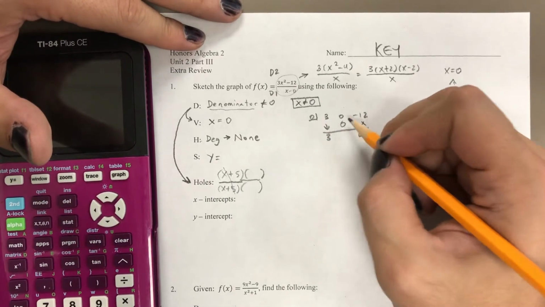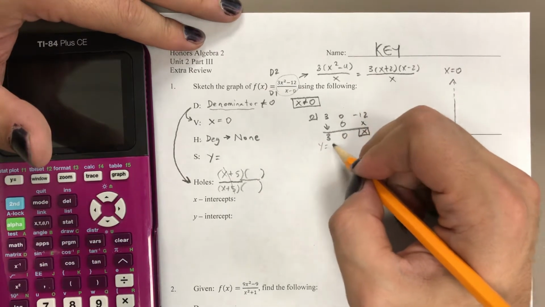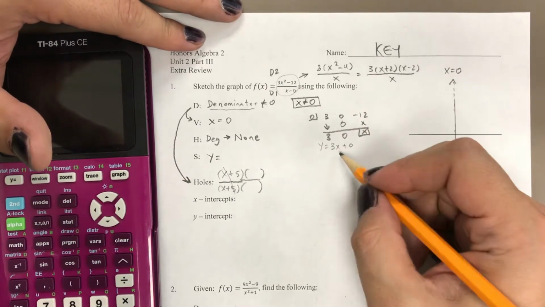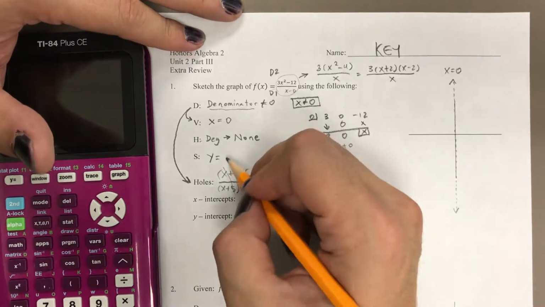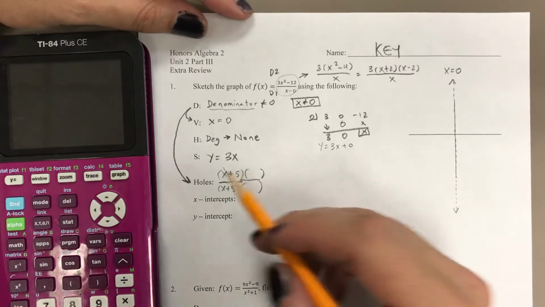So 0 times 3 is 0, 0 plus 0 is 0. Okay, so this gives us a linear equation. y is equal to 3x plus 0. This is our slant asymptote. It's just y equals 3x. So this is another one of those barrier lines that we get. So we can draw this one out as well.